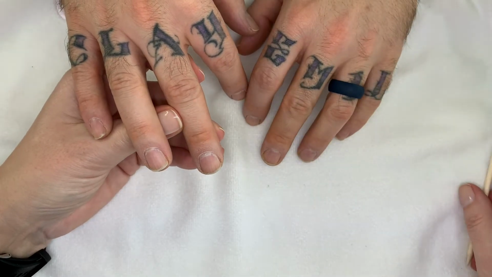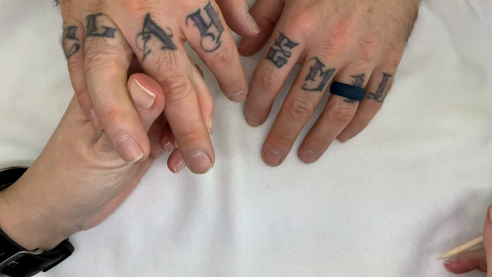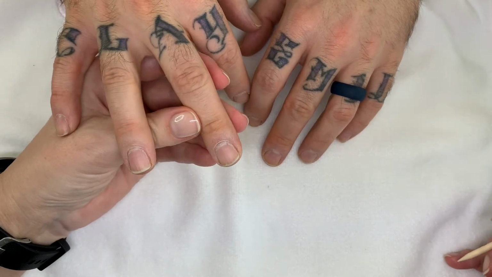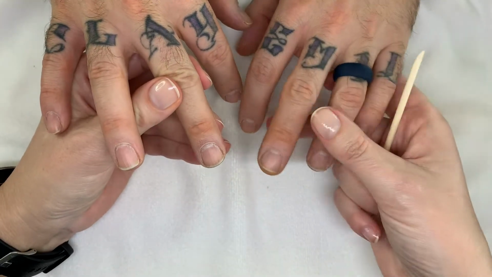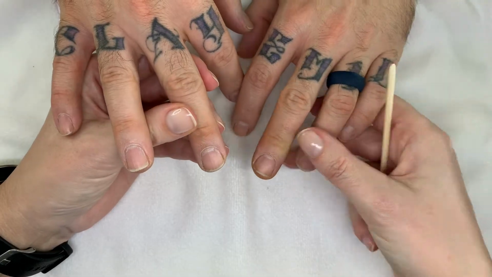Now would it be cuticle or the cuticle? I guess the cuticle, no? The cuticle. Yeah. Okay.